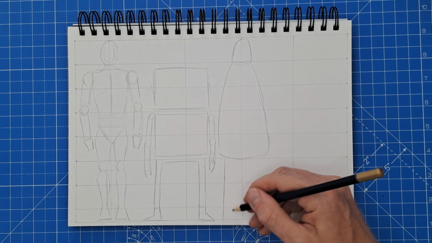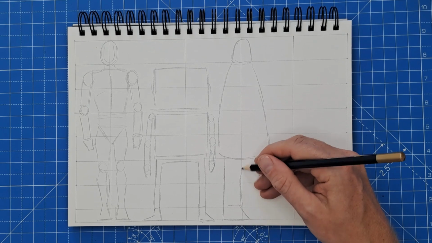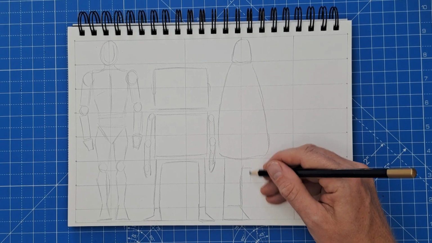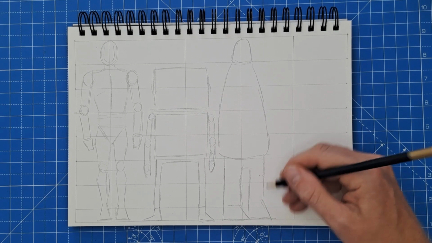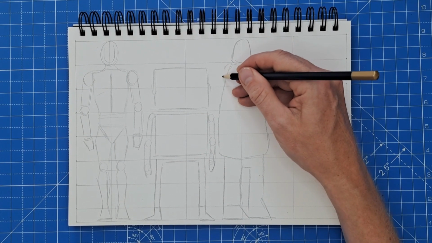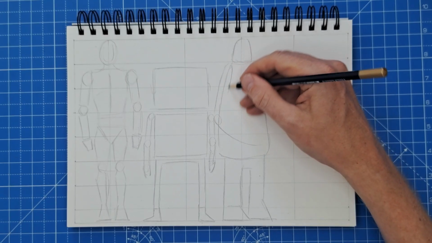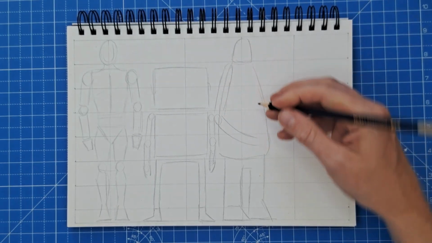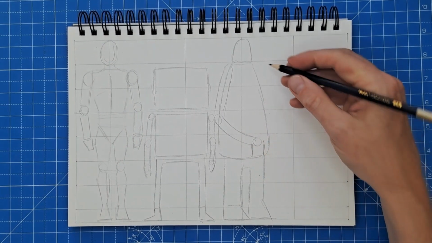The legs come into the same sort of length as the one next to it, but a little wider, a little chunkier. So each time using that guideline to the left-hand side to plot my body parts, again, breaking each part of the body down into sections.